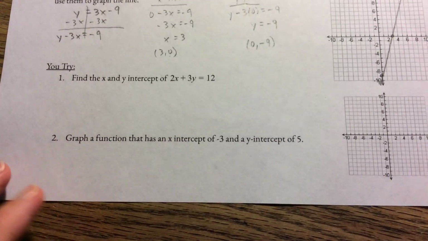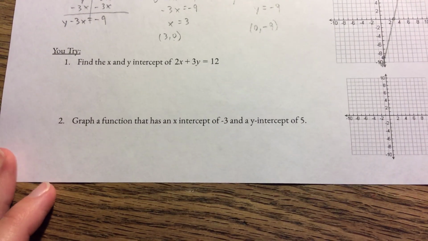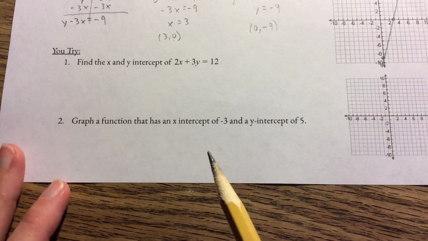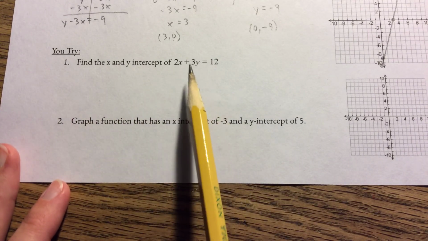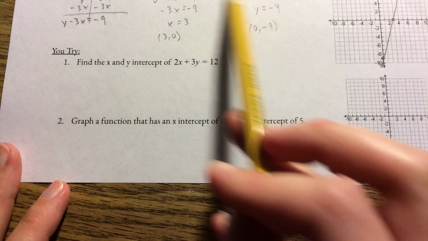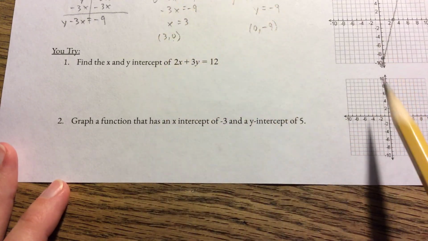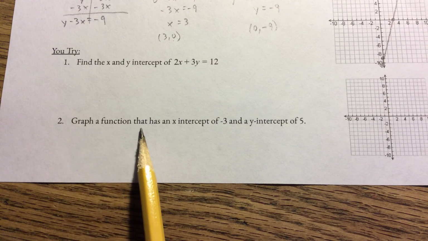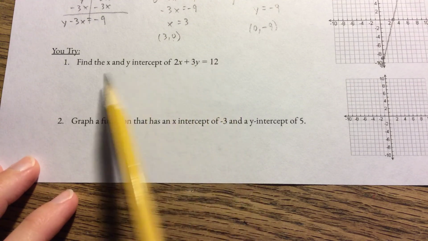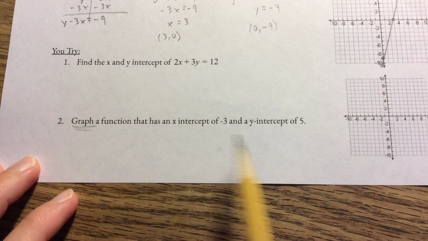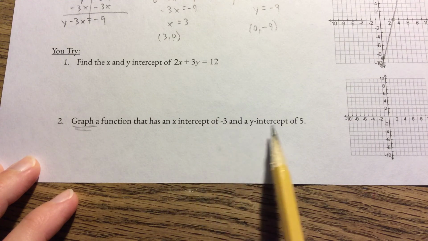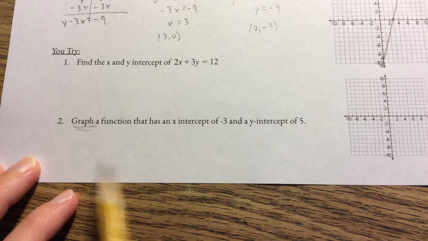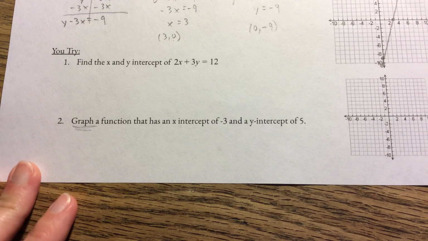All right, so on these two for you to do, it says find the x and y-intercept of this. It's already in standard form for you, so you just have to do this piece and graph it. Oh, sorry, it doesn't need you to graph this one, my bad. It wants you to graph here. Graph one that has an x-intercept of -3 and a y-intercept of 5. So you're just using that information to graph on here.